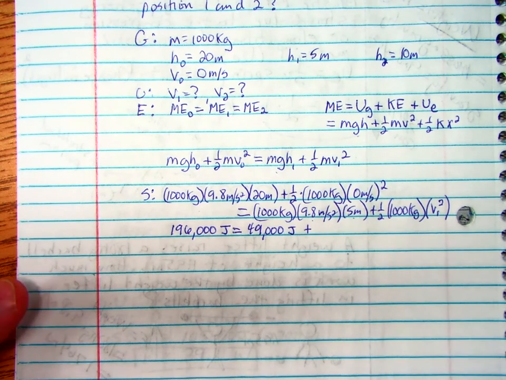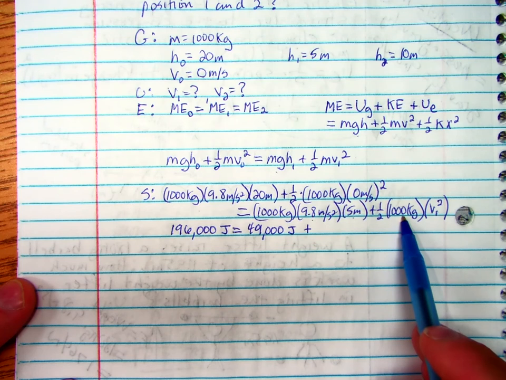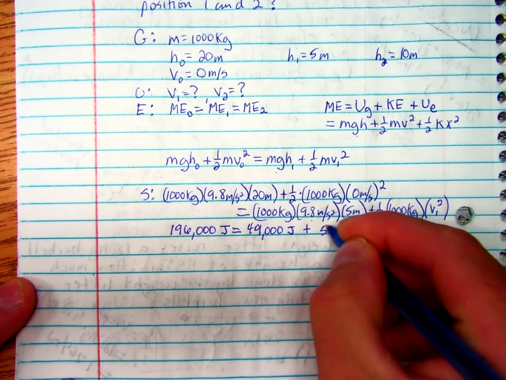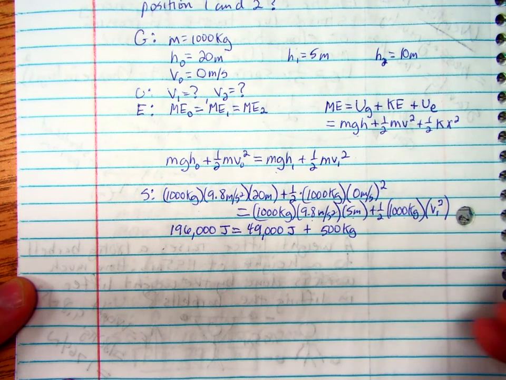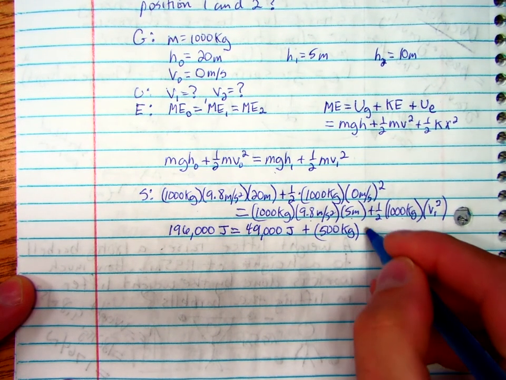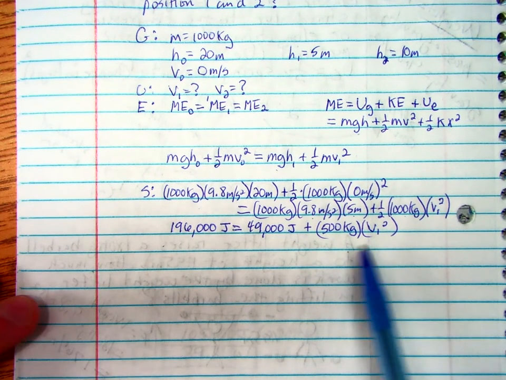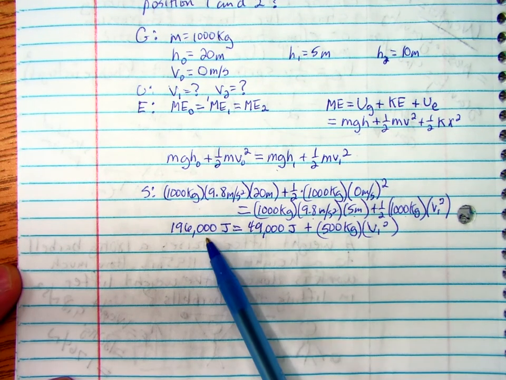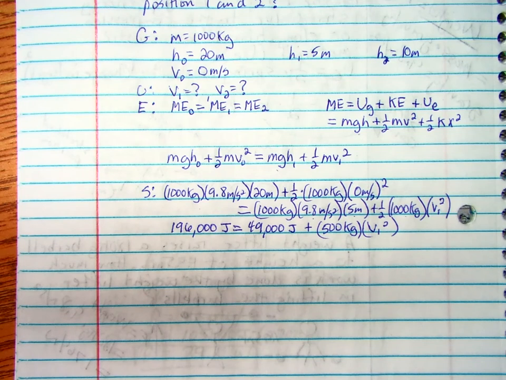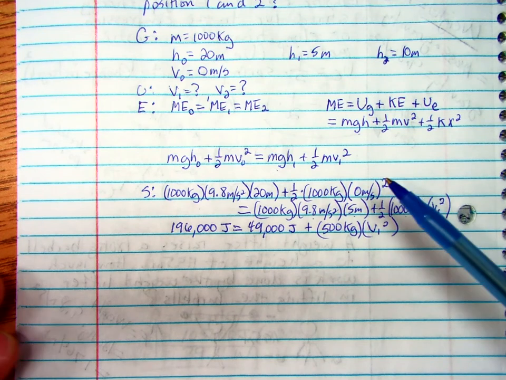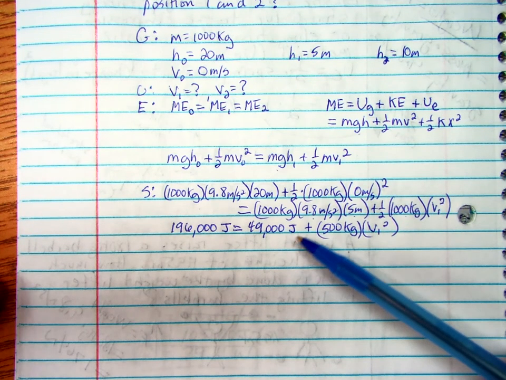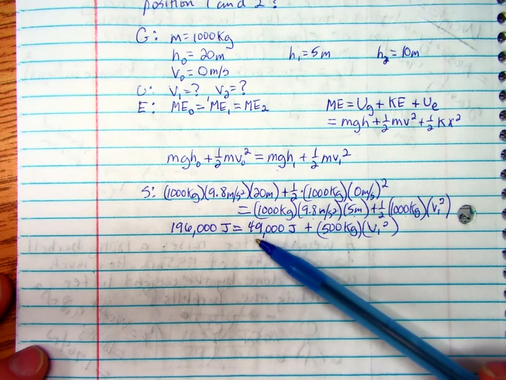Plus 1/2 times 1,000, 500. 500 kilogram times V1 squared. Okay, using our algebra, we need to get all the numbers over here on the left-hand side. The first step is basically the reverse order of operations, right? In reverse, the order of operations would be subtraction and addition first. So we're going to subtract 49 from both sides.